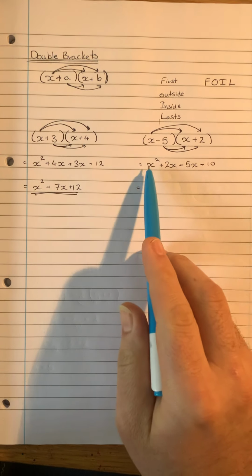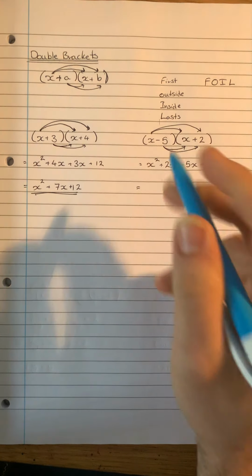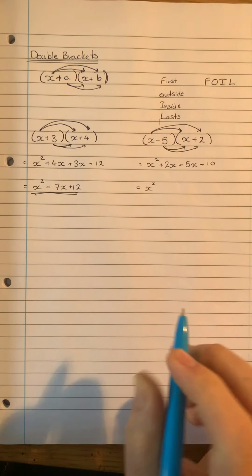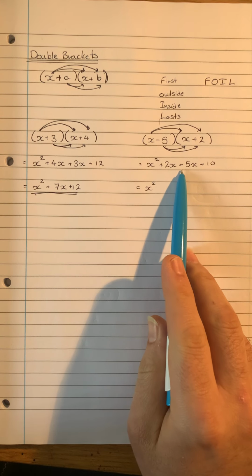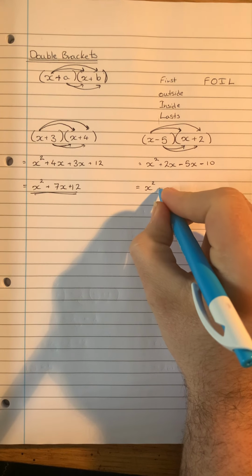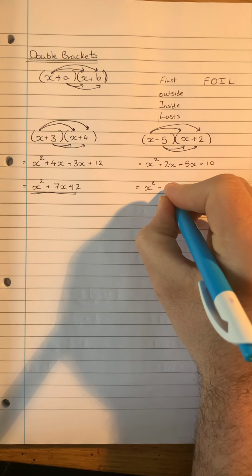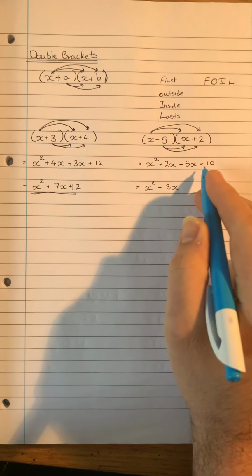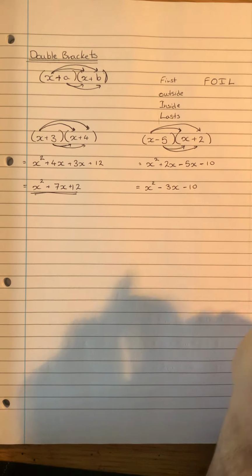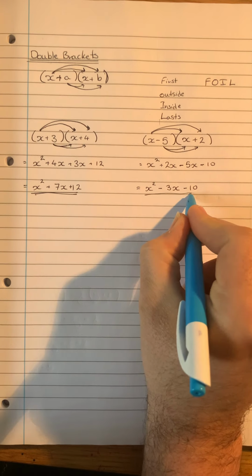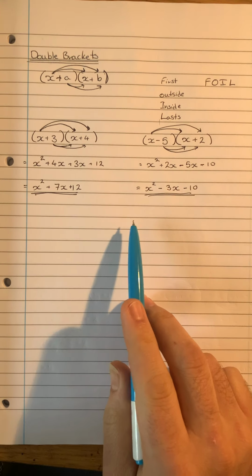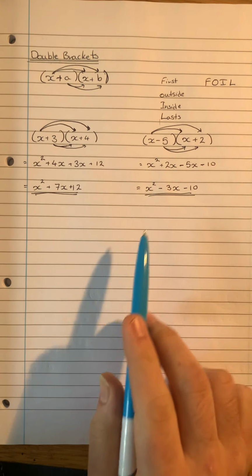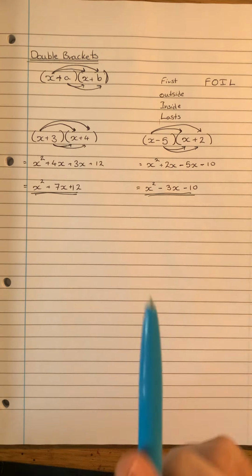Tidying up, there's nothing with an x squared term, so we can just leave that as it is, because we can't add or subtract anything onto it. We have positive 2x subtract 5x, which gives us negative 3x, and negative 10's on its own, so nothing to add or subtract there. So x negative 5 times x plus 2 gives us an answer of x squared negative 3x negative 10.